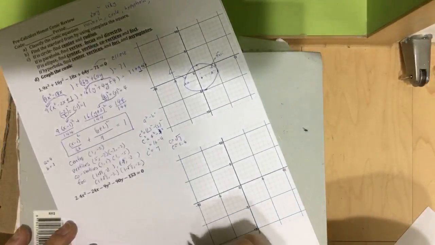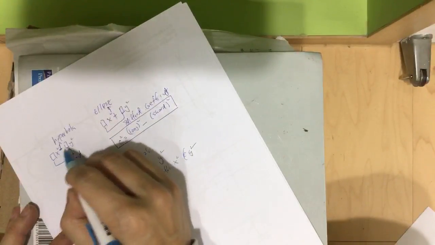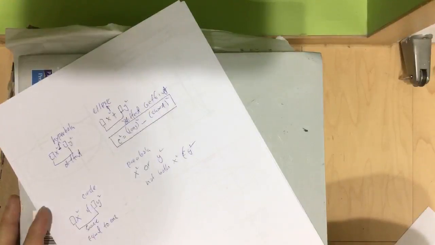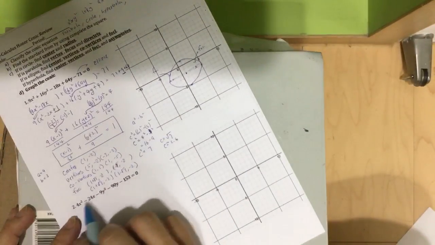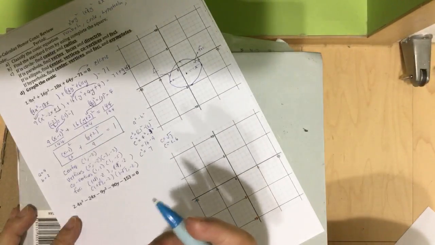Now the next one. So hyperbola. The hyperbola is right here. Well, we know the coefficients are different because x squared and y squared are both present. So you see here x squared and y squared. And the coefficients are different, so therefore it's not a circle.